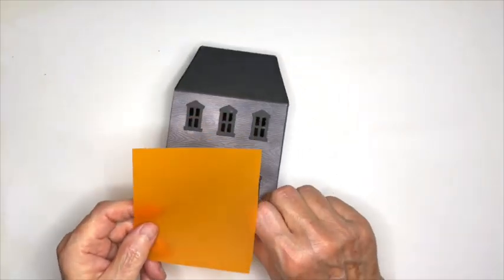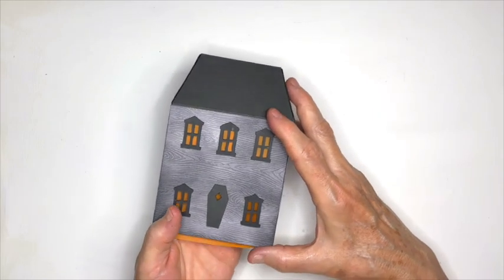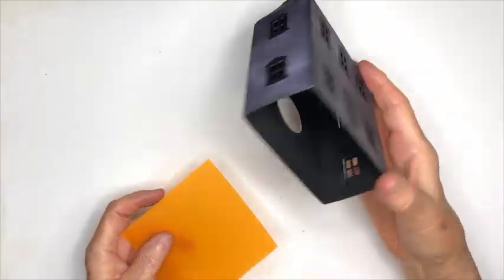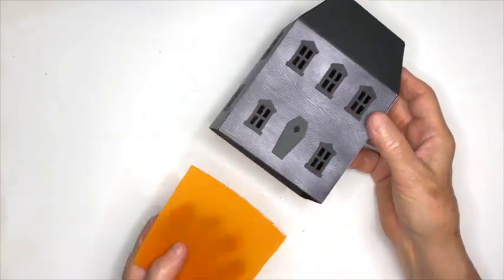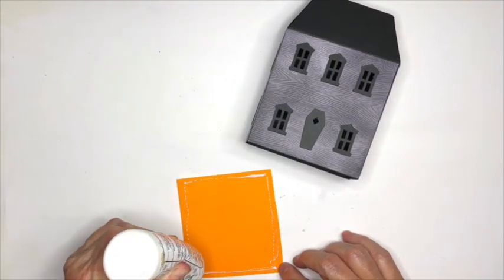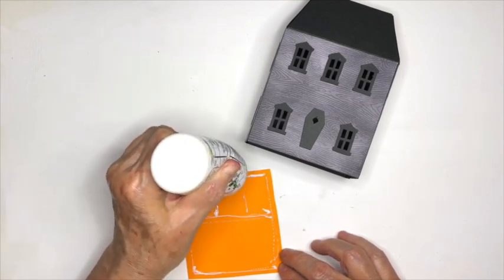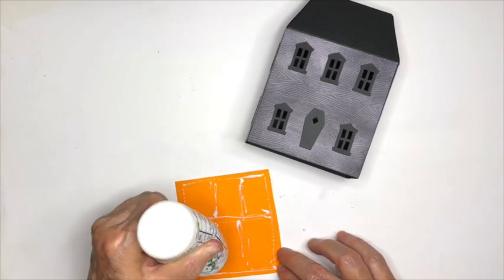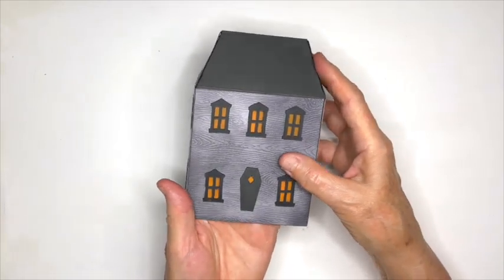If you want background paper, I'm going to use some orange vellum for this one. It's much easier to do before you put the house all together. So I'm going to have to kind of improvise. Add glue where I think it will adhere. I could measure, but what's the fun in that? Kind of slide it in. That's going to work. I think the orange will give a nice glow to this particular Halloween house.